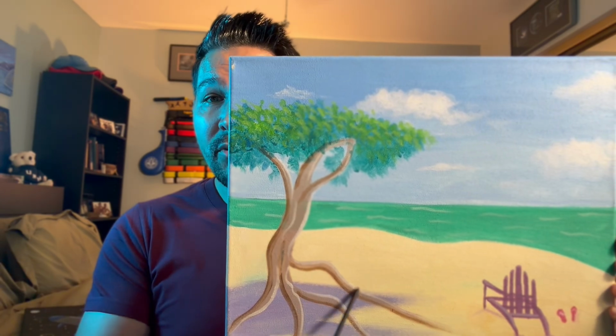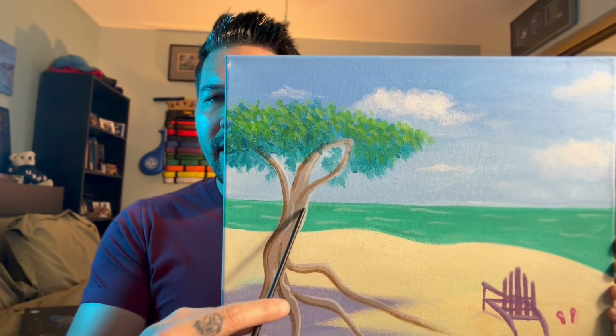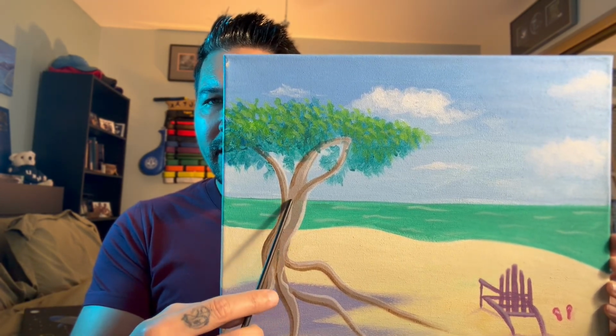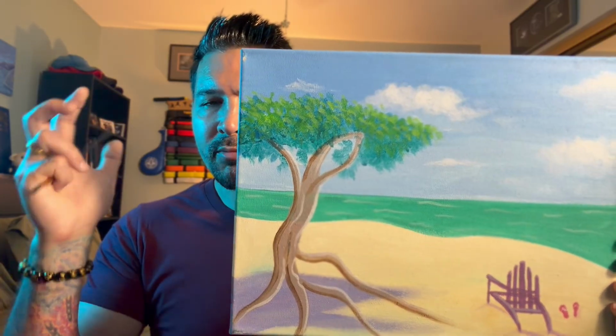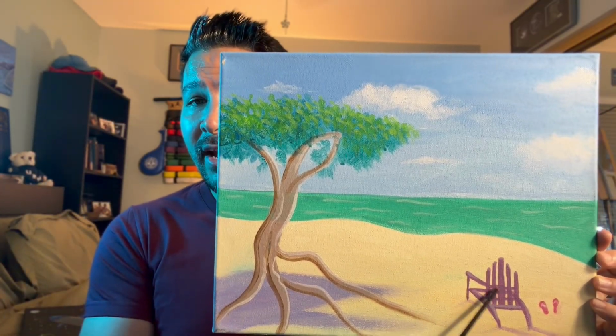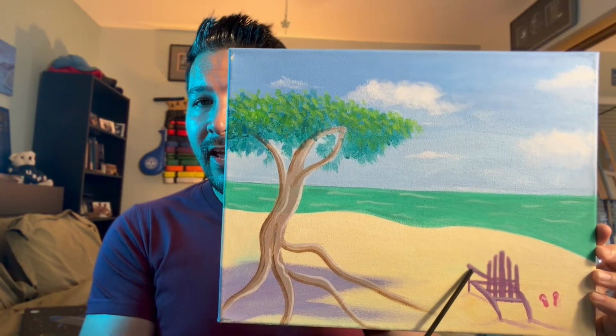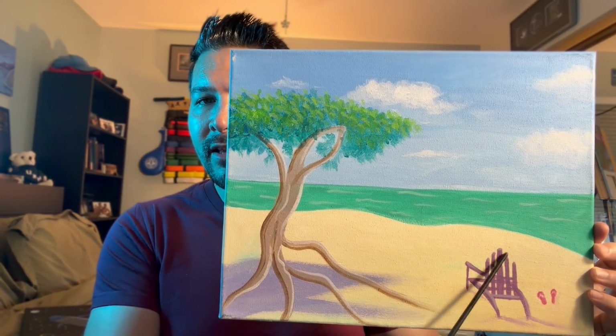This is like too many branches for people to do. And I had different shading. I had like some shadow color down here, and then I had some highlights here, and their brain just exploded. And the last thing in the painting was this Adirondack chair. And again, just too many lines.